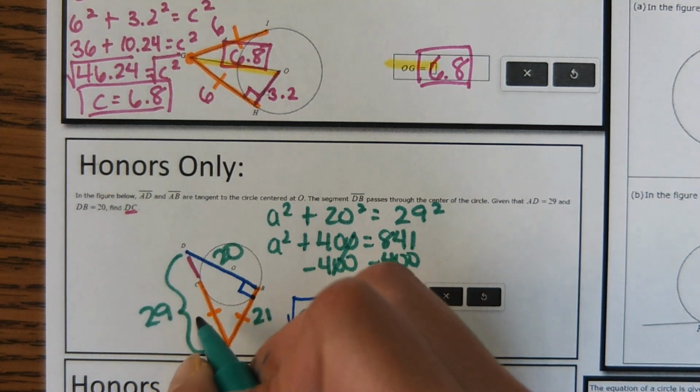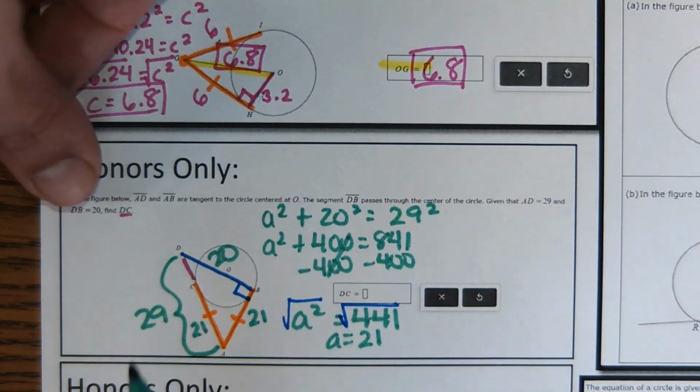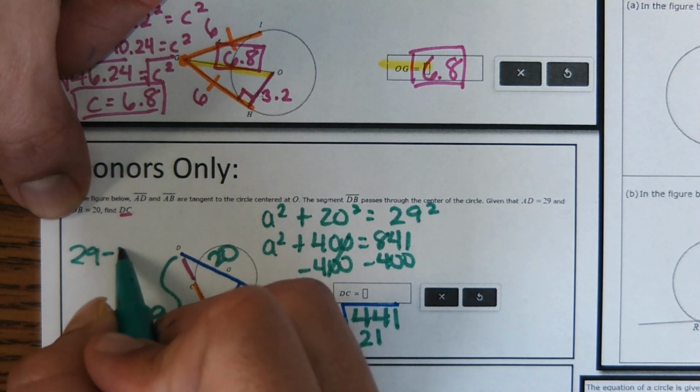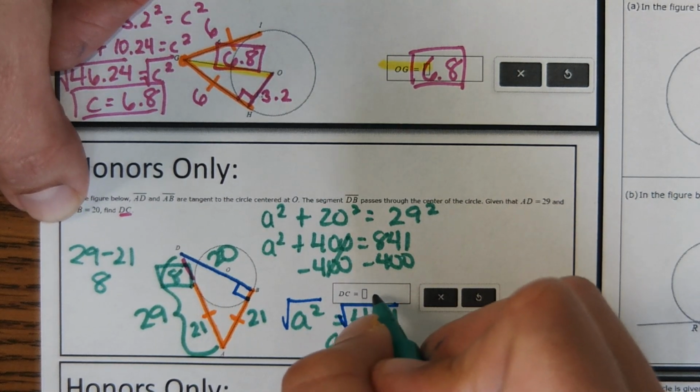And if this is 21, then this is 21, this length. And then to find this missing piece, CD, I just do 29 minus 21, which would be 8. So that is our answer. CD, or DC, is 8.